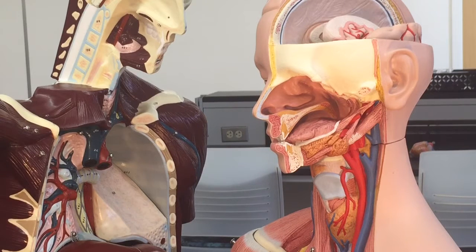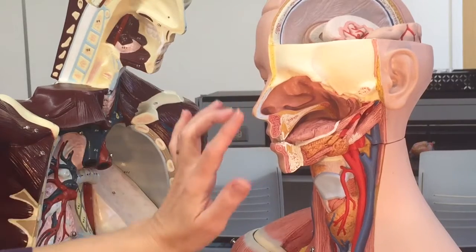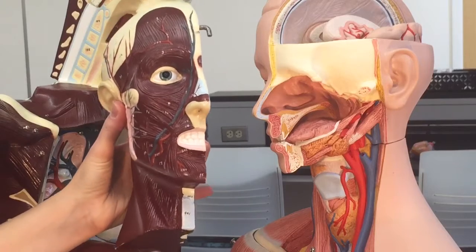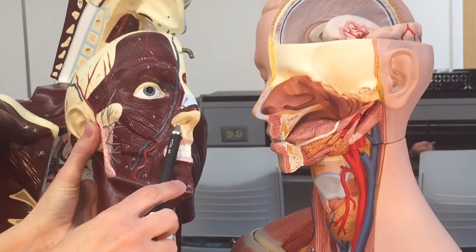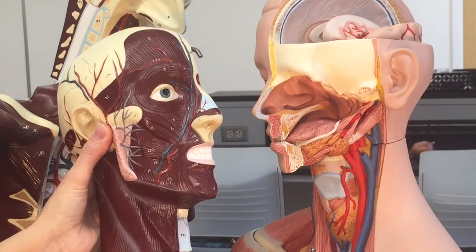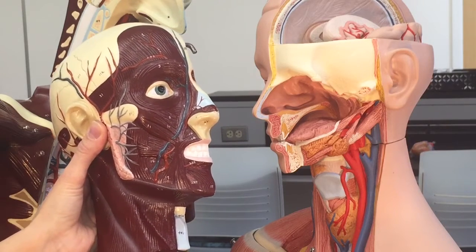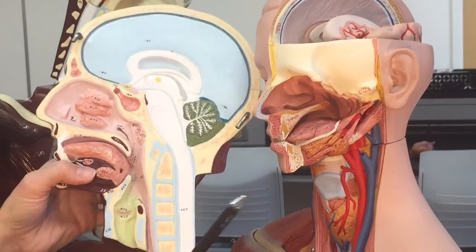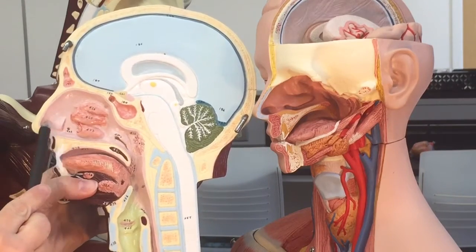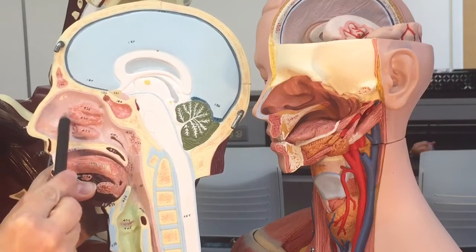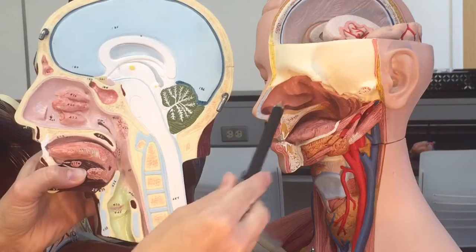We're going to go through the structures of the upper respiratory system. So here's my head on this model, nose and mouth obviously, and here's the other model as well. From the external aspect of the nose, you can see the nostril, which we call the nare, N-A-R-E. Nares is plural, so here's your nare. And then air is going to enter into this kind of entryway into the nasal cavity. So this is the nasal cavity here and here.